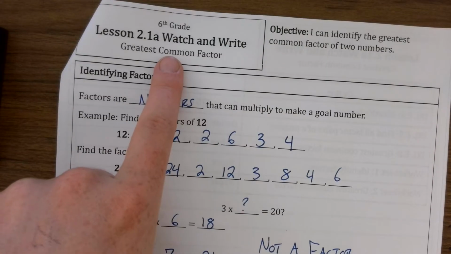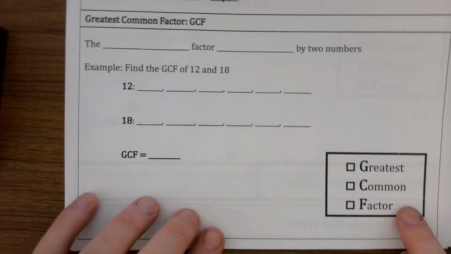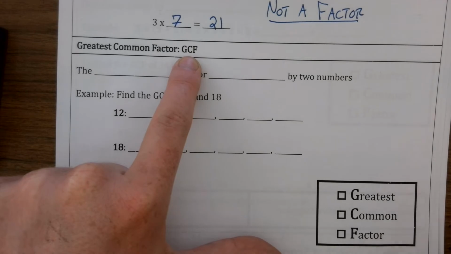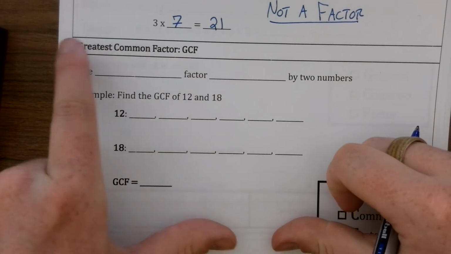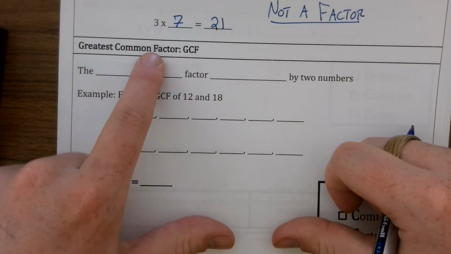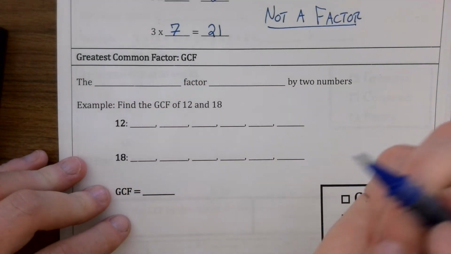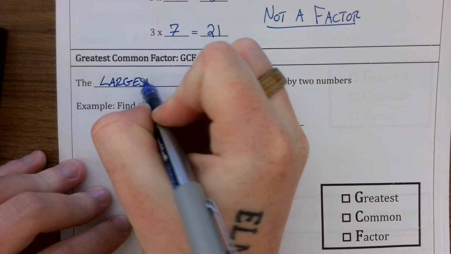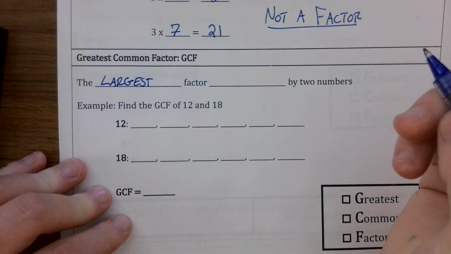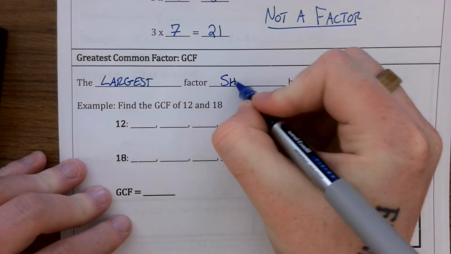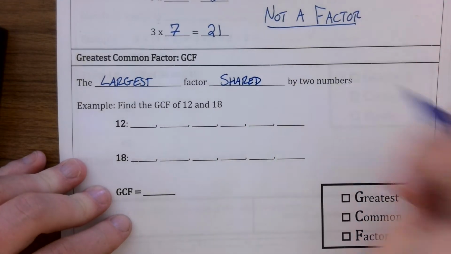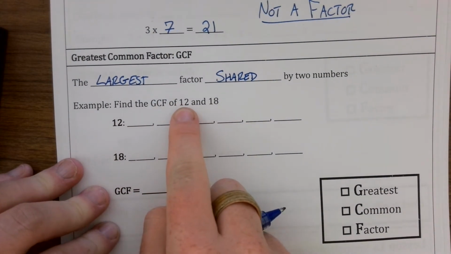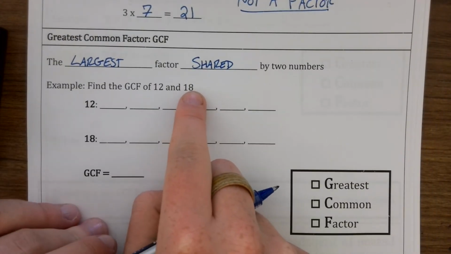But this lesson is called Greatest Common Factor, so let's talk about how to do it. So, greatest common factor, you're going to hear this and see this abbreviated as GCF. Greatest common factor really just means the largest factor shared by two numbers. So for example, if we want to find the greatest common factor of 12 and 18, here's the steps we're going to follow.